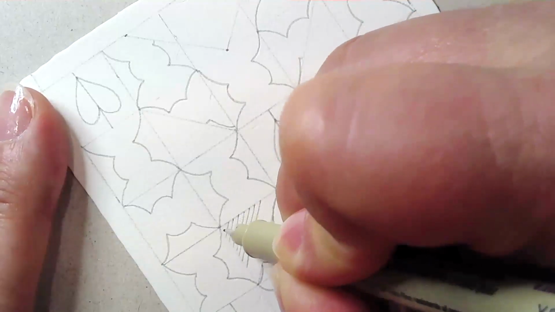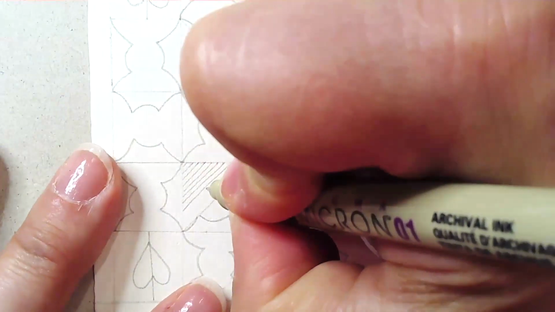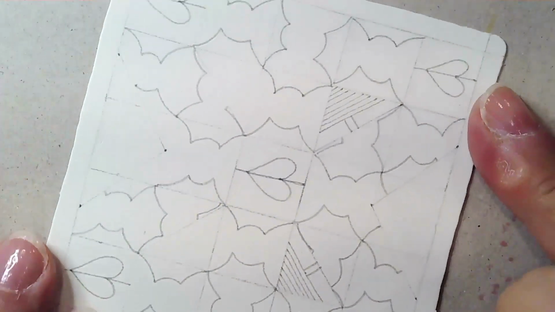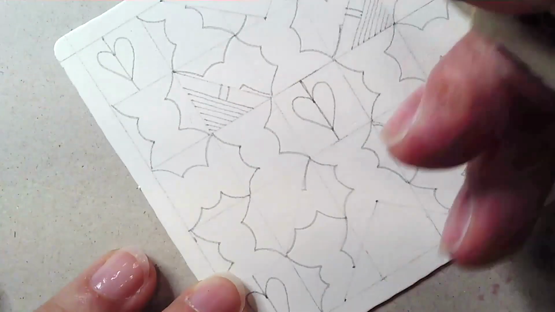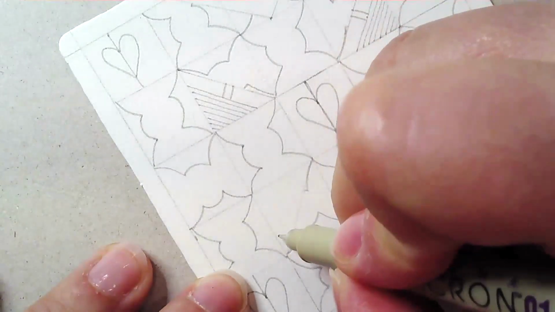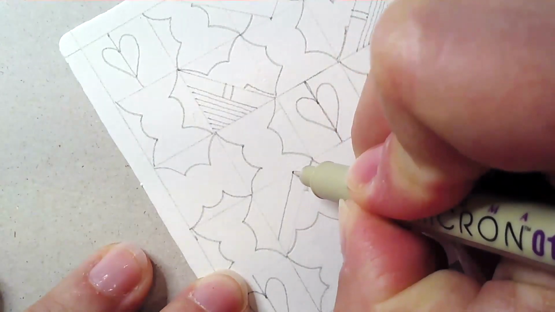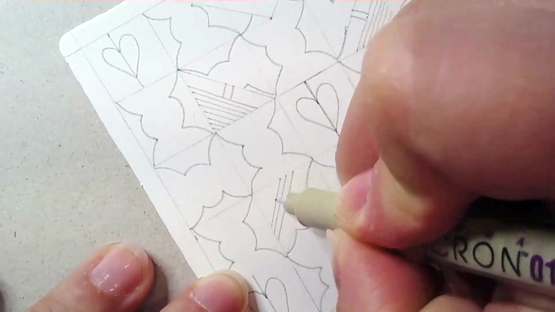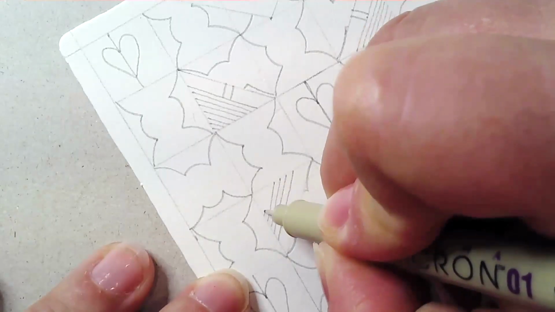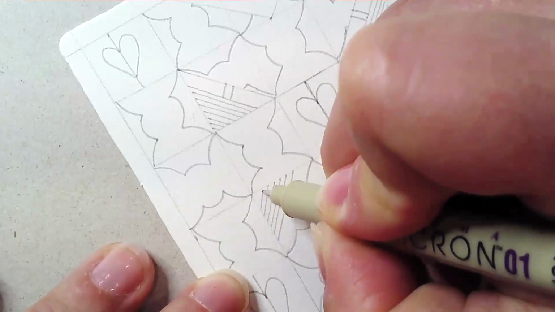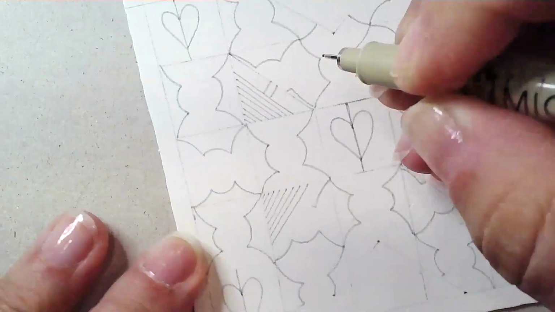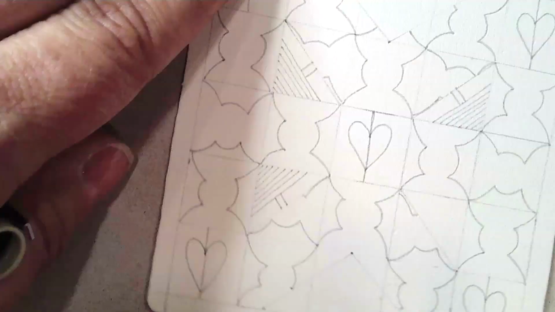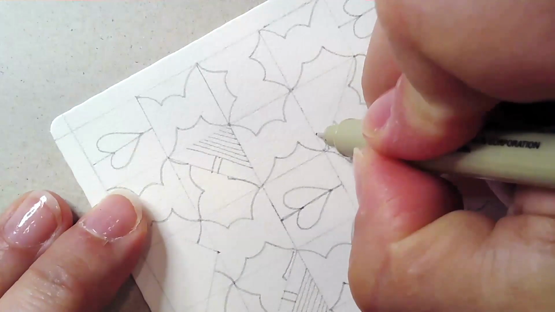Just loving how each quilt block has its own story to tell, with each tangle somehow representing something about that state. Just loving the visual of how that's all coming together. Yeah. So take your time on that line work. Allow your shoulders to drop and that breath to be had.